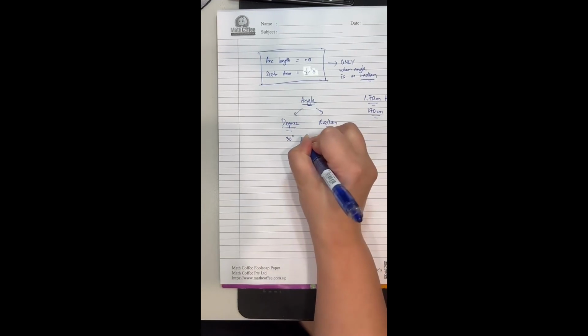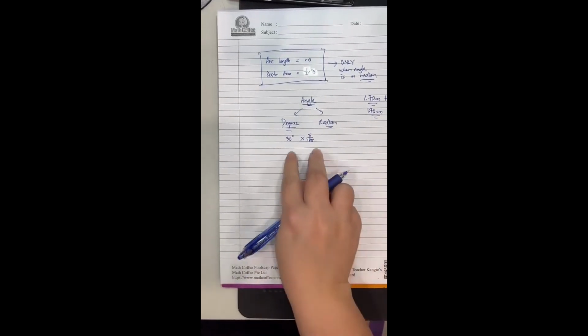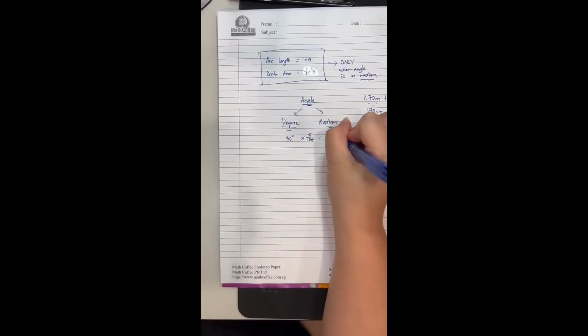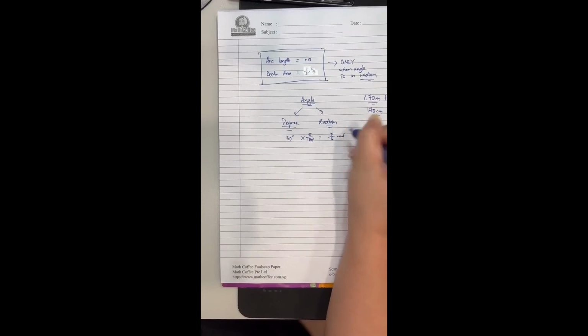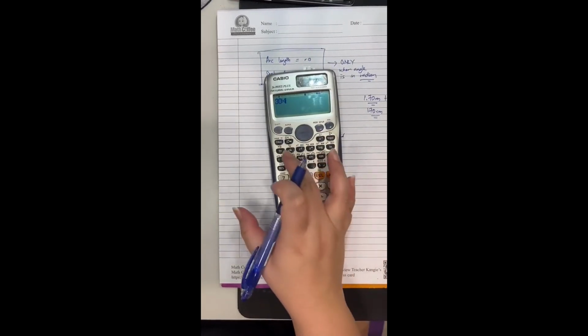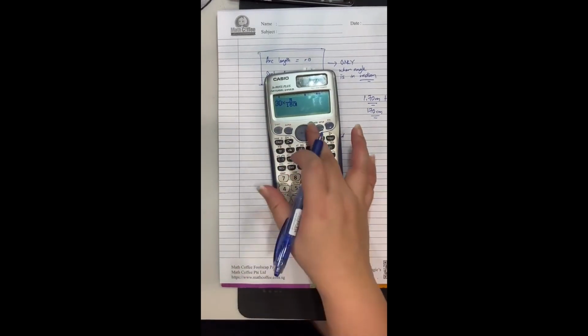So how do you change to radian? Okay, so I multiply by pi over 180. You can put it in decimal, or you can put it also in pi. So it's actually pi over 6 radian. If you want to press the calculator in decimal, also can. 30 degree multiplied by pi over 180. So this is how I convert to radian.